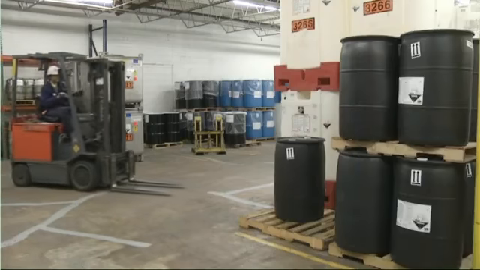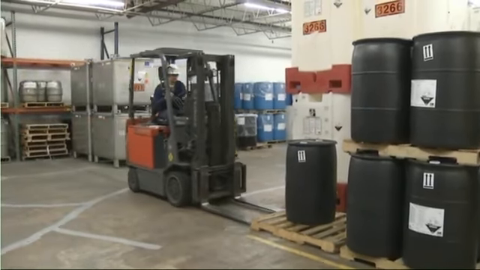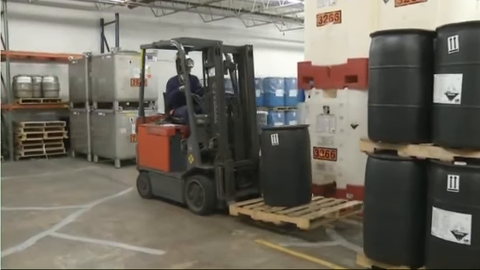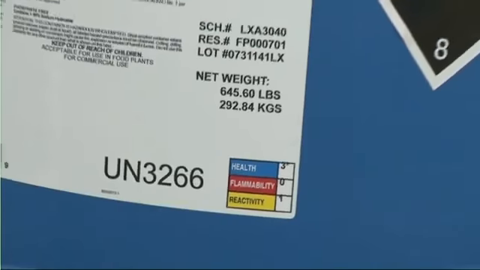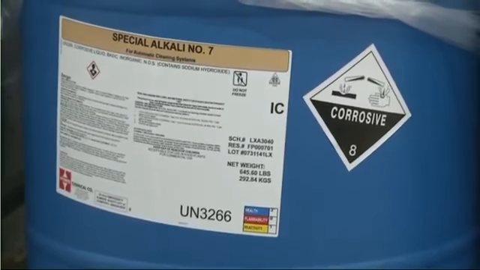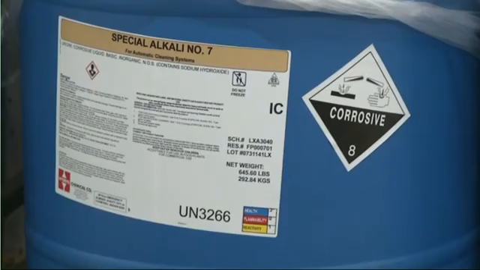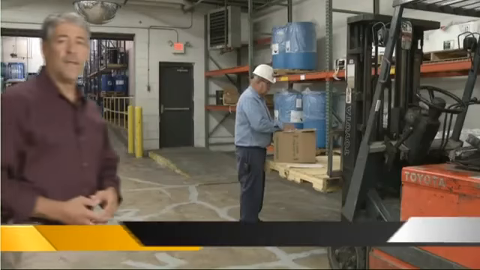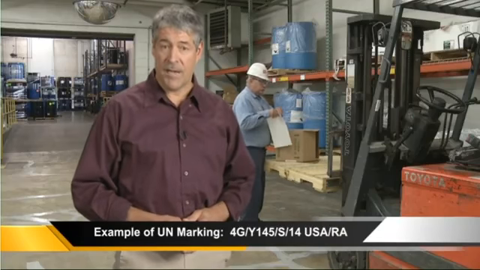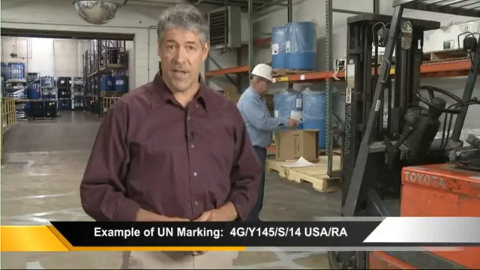Non-bulk hazardous materials are generally shipped in what's called performance-oriented packaging, POP, or UN packaging. The standards for these kinds of packaging are stringent, which makes it unlikely that a hazmat package will leak during transportation. You'll see a manufacturer's UN marking on these types of packages. This indicates that the package conforms to United Nations standards.